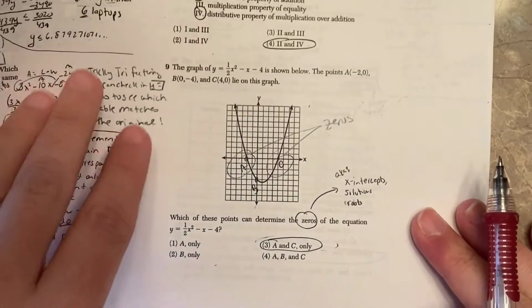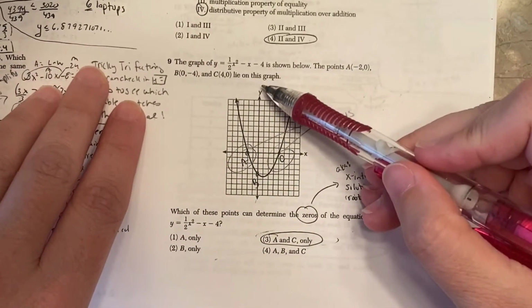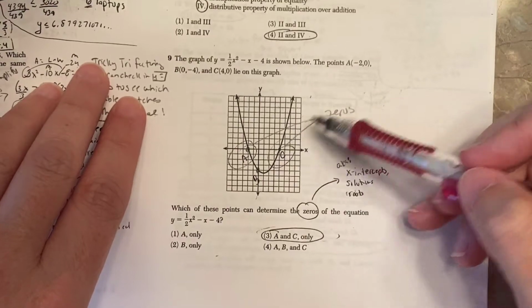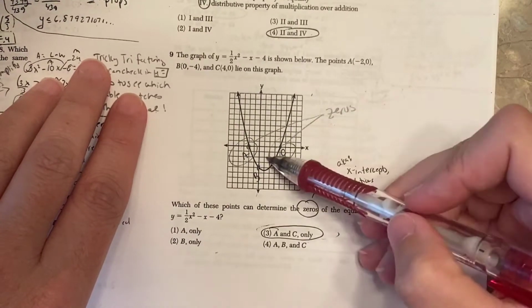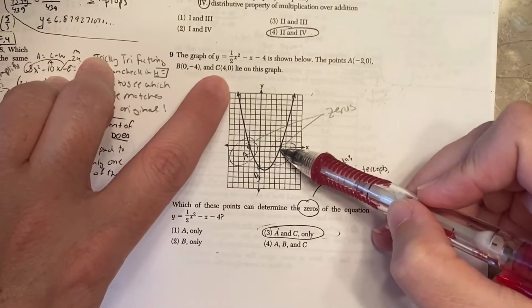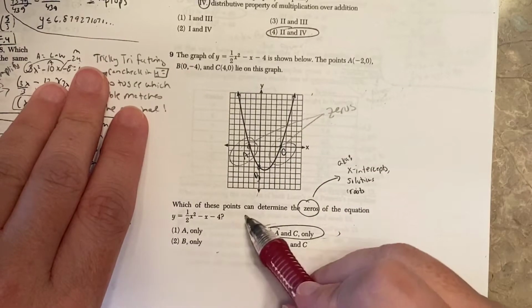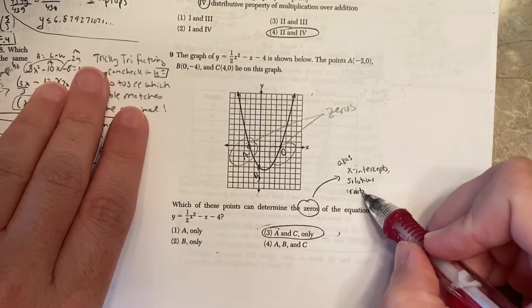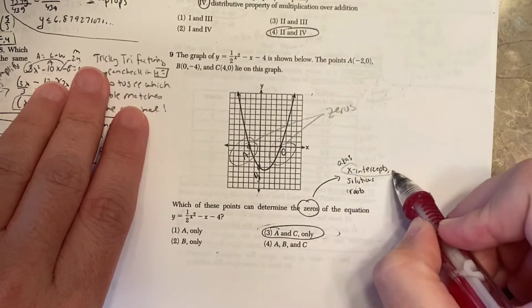Number 9, the graph of y equals 1/2 x squared minus x minus 4 is shown below. So you have a parabola. The points A, which is negative 2, 0, B, 0, negative 4, and C, 4, 0 lie on the graph. Which of these points determine the zeros? Remember, zeros are also known as your roots, solutions, or your x-intercepts.